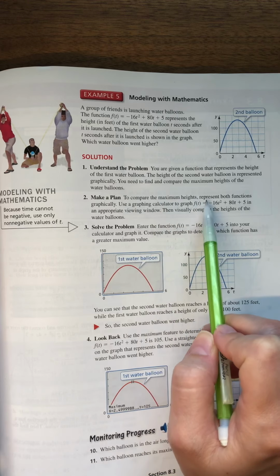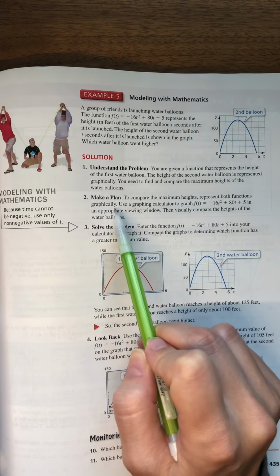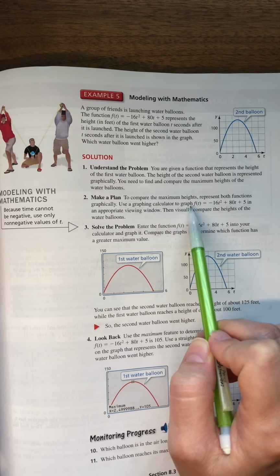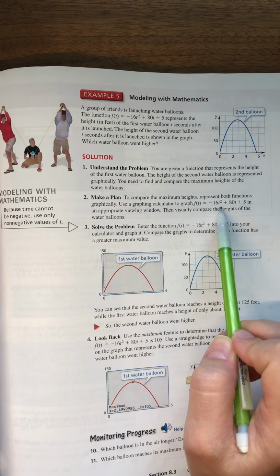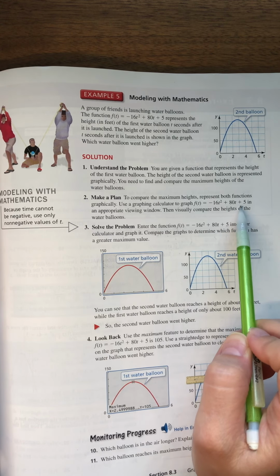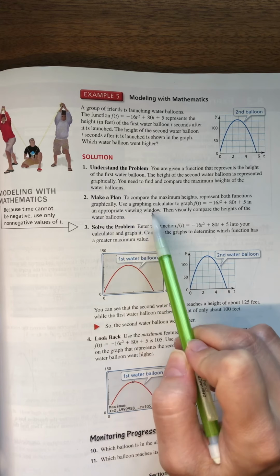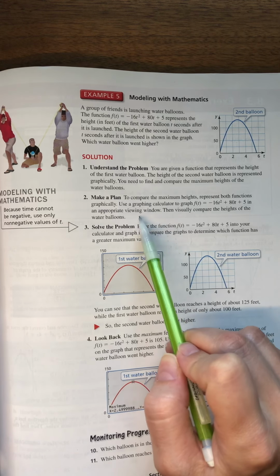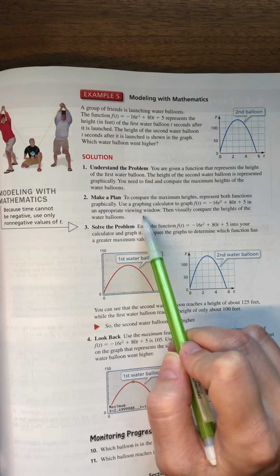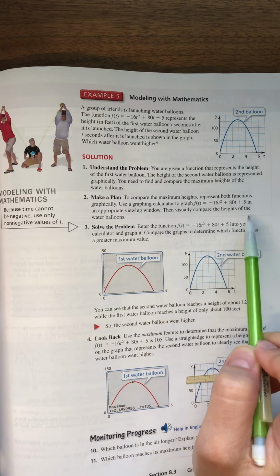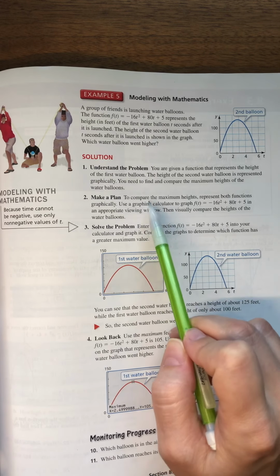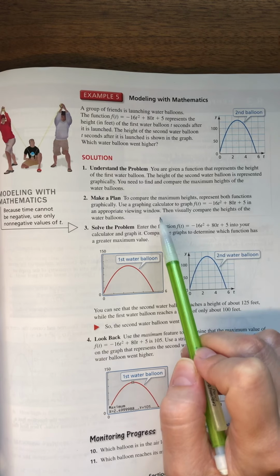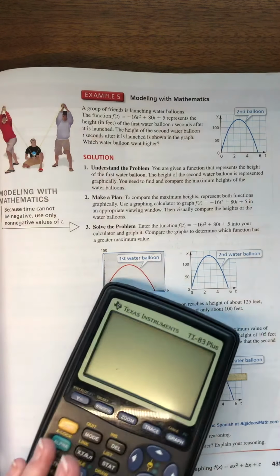To compare the maximum heights, represent both functions graphically. Use the graphing calculator to graph f of t equals negative 16t squared plus 80t plus 5 in the appropriate viewing window. And that means that we have to change the window so we can see the entire parabola. Then we can visually compare their heights. So I'm going to show you how you can use your graphing calculator to do this. Let's all get out our graphing calculators.